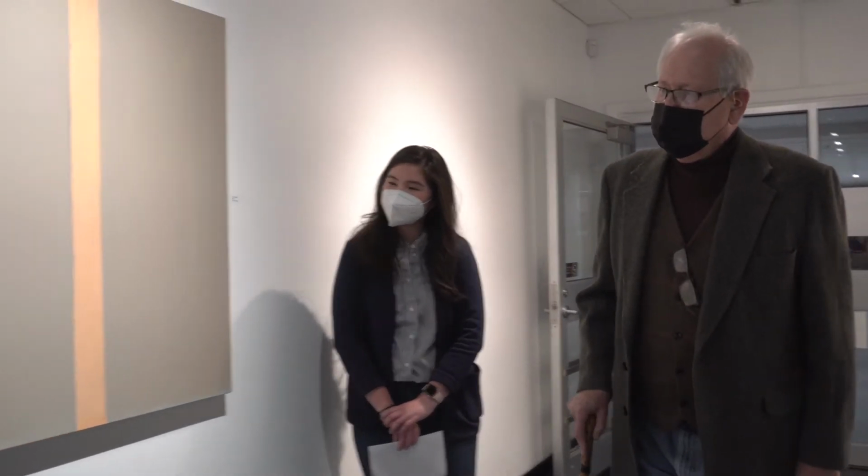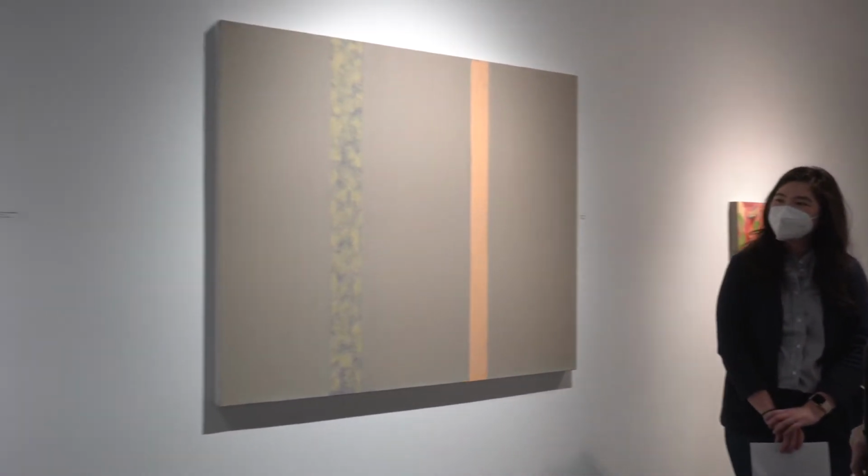The bar paintings are arrived at, again, with very, very complicated underdrawings and underpaintings. Sometimes they go for weeks and weeks and weeks.